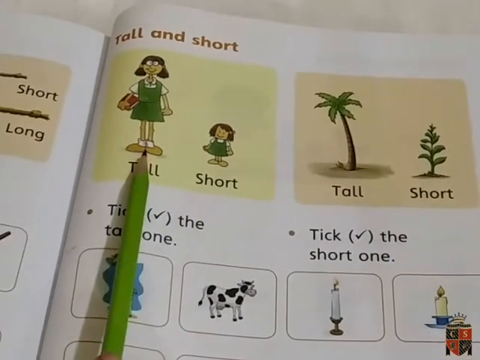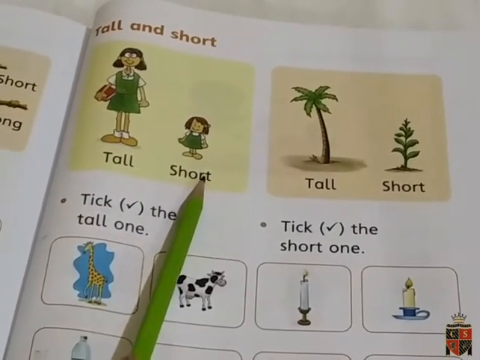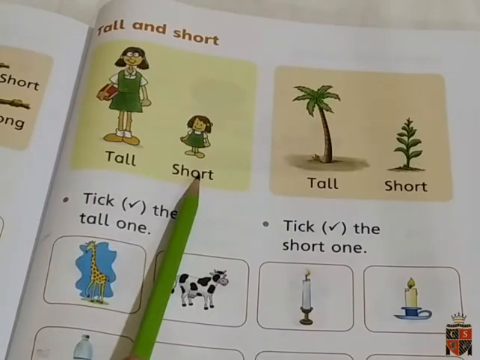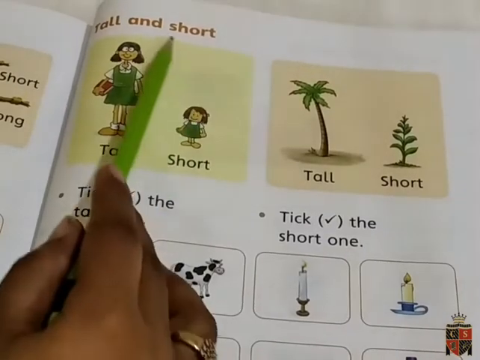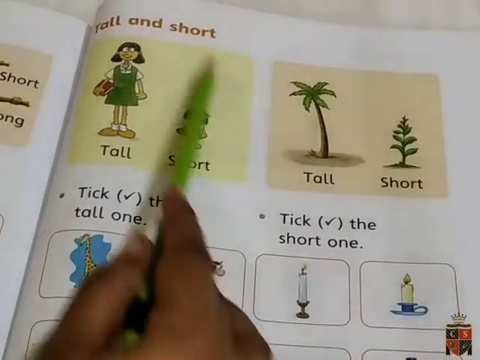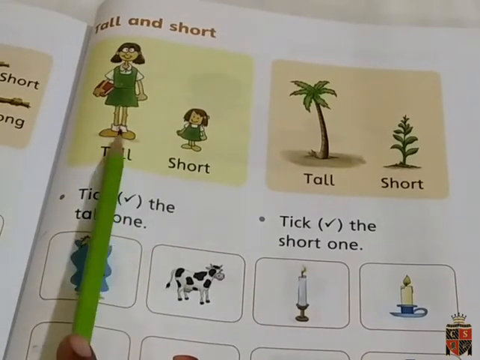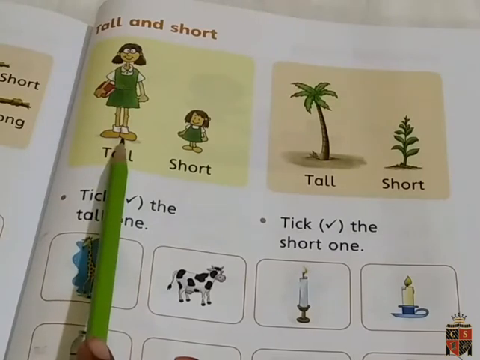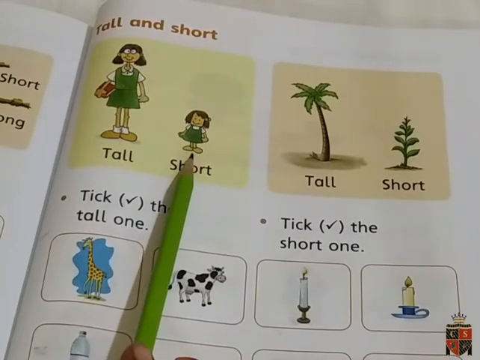So it means she is tall and she is short. We will compare by their heights. In height she looks tall and she looks short.